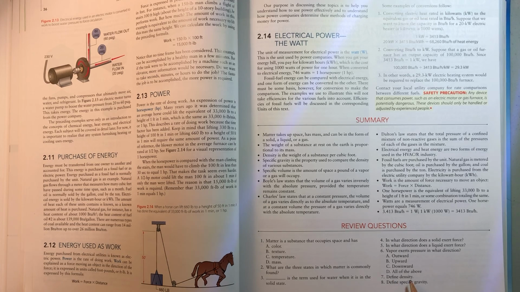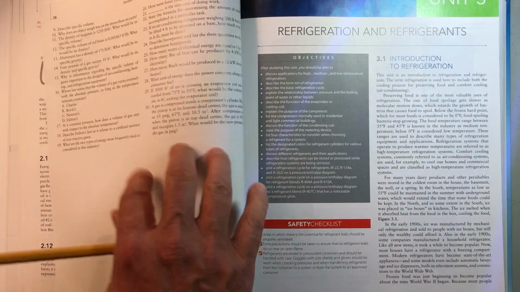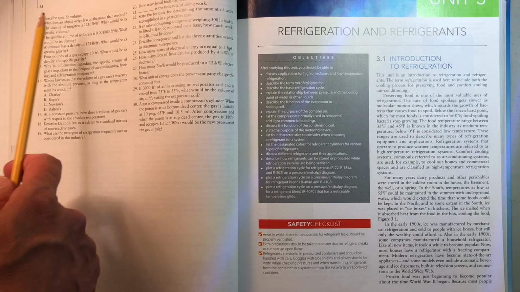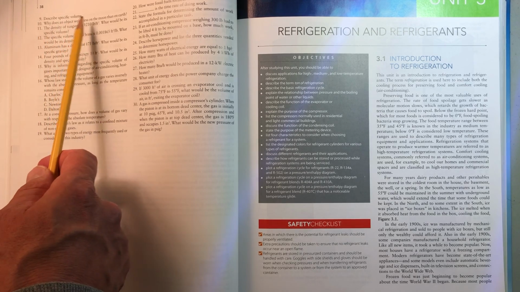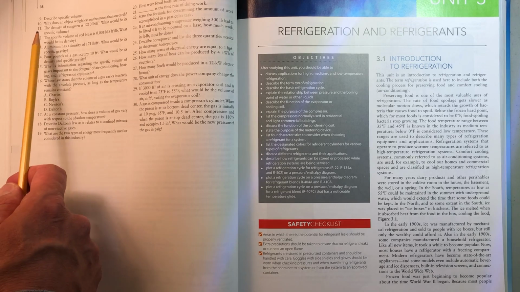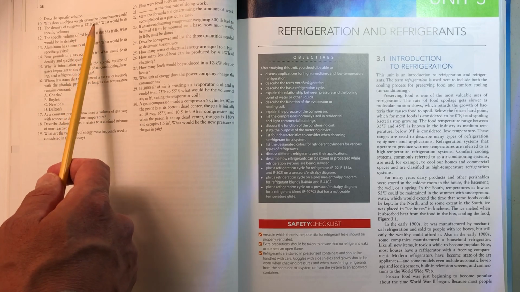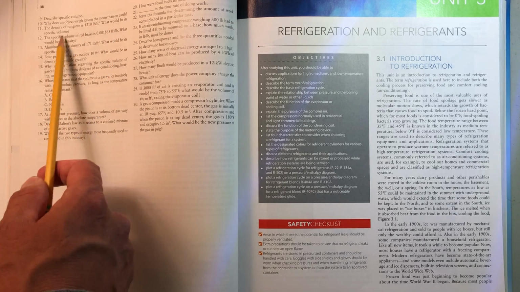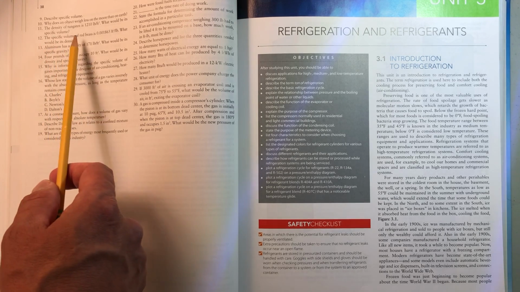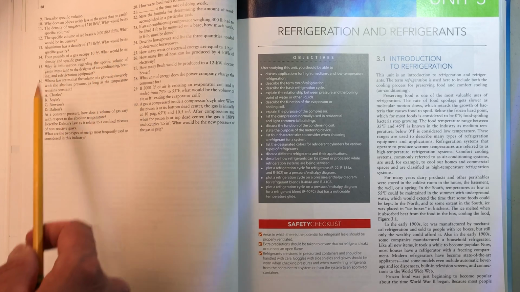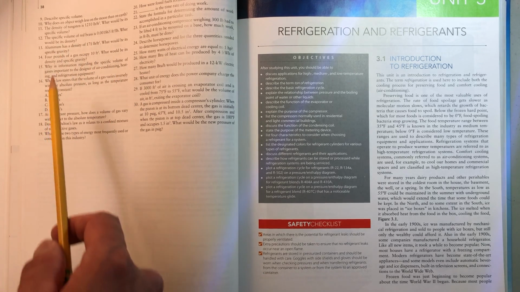7. Define density. 8. Define specific gravity. 9. Describe specific volume. 10. Why does an object weigh less on the moon than on Earth? 11. The density of tungsten is 1,210 pounds per cubic foot. What would be its specific volume? 12. The specific volume of red brass is 0.001865 cubic feet per pound. What would be its density?